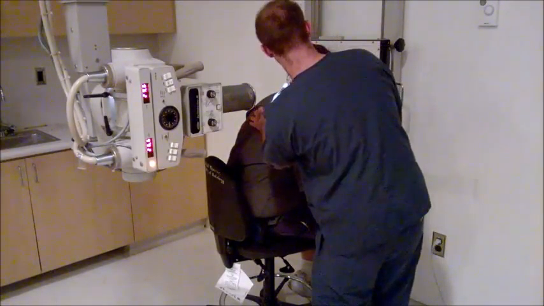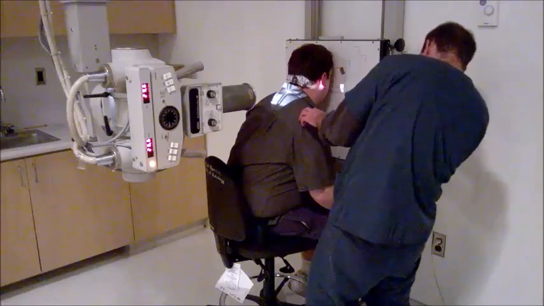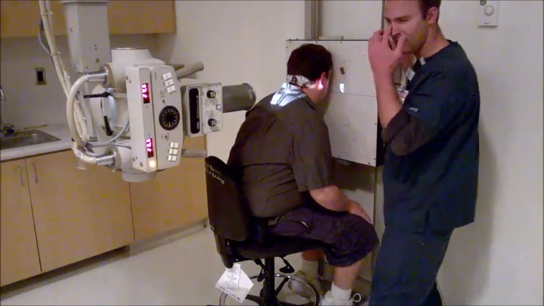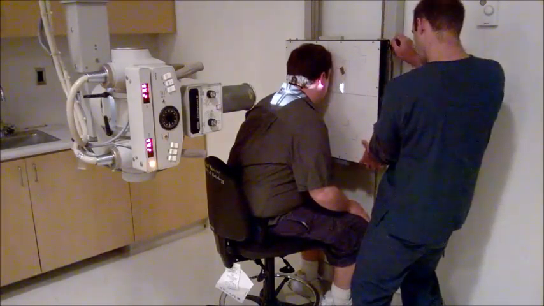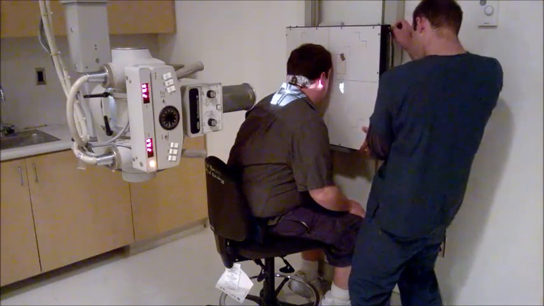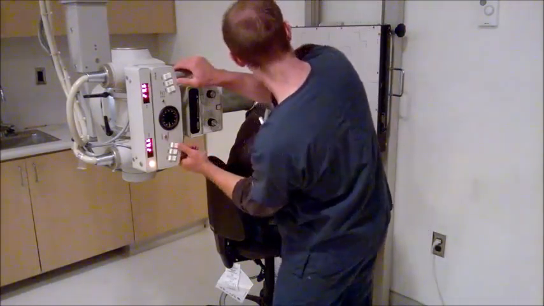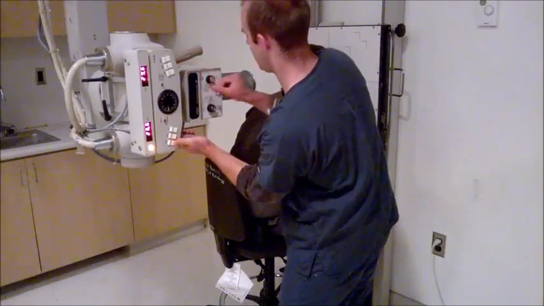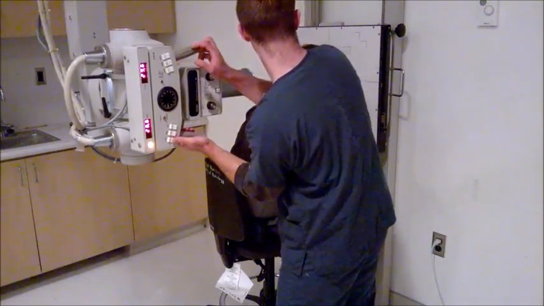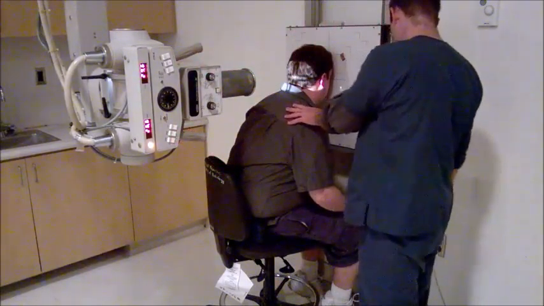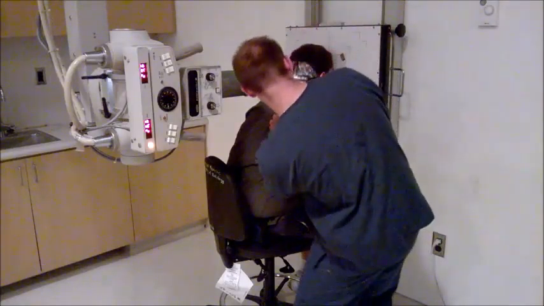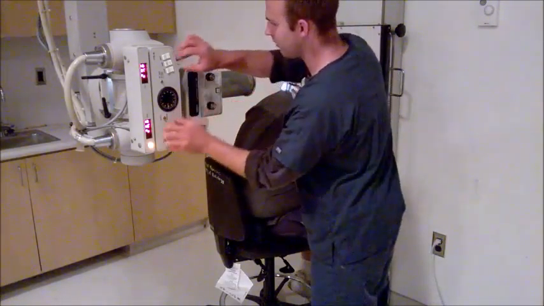I'm going to put my right mark right there, and now I'm going to center at mid-orbit, which is about the nasion right there. So I'm going to bring up the board right there, sir. Same thing with the IR, or the tube. And you're not pregnant, are you, sir? Nope. Okay. All right, collimate a little bit.